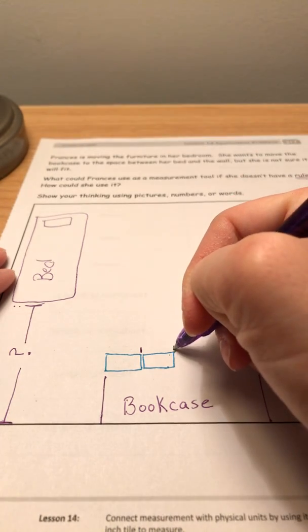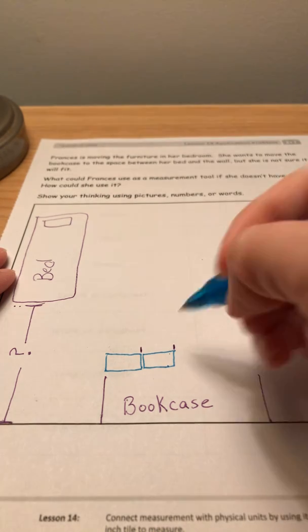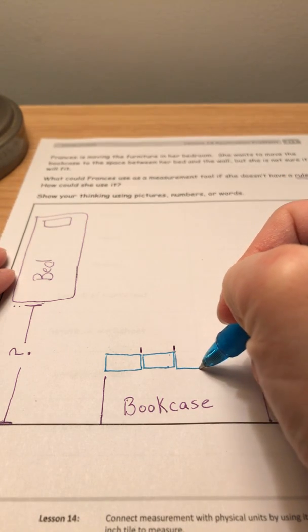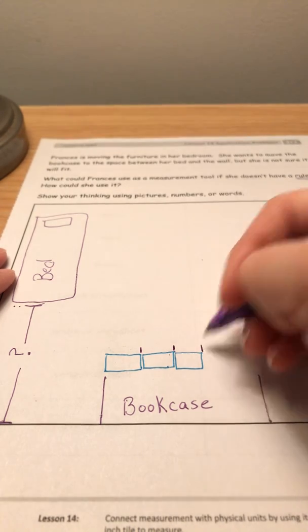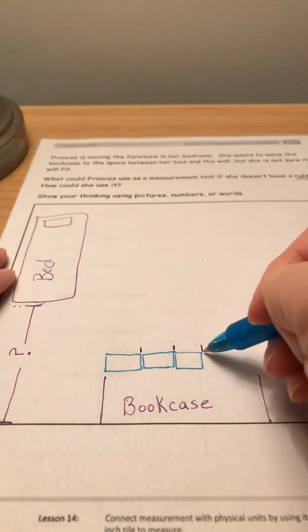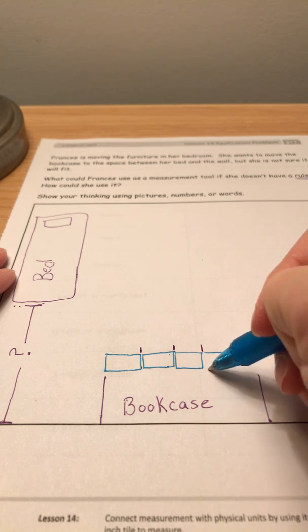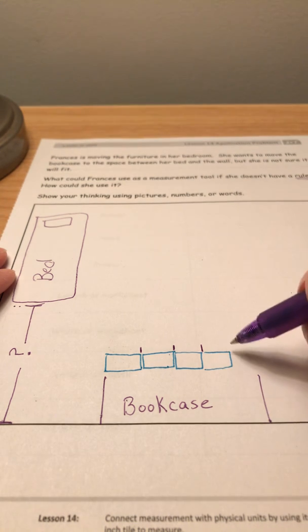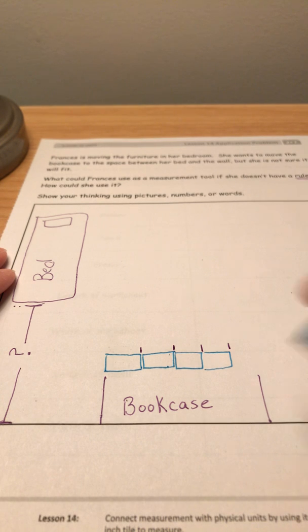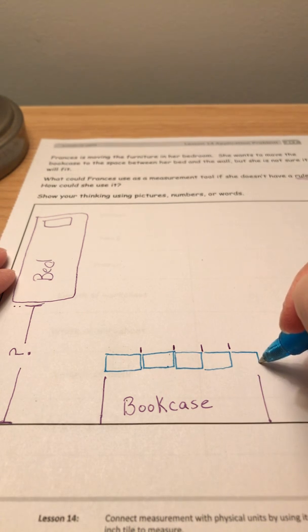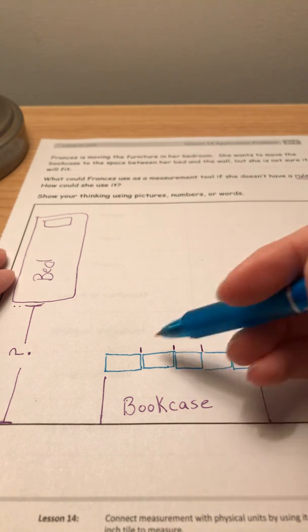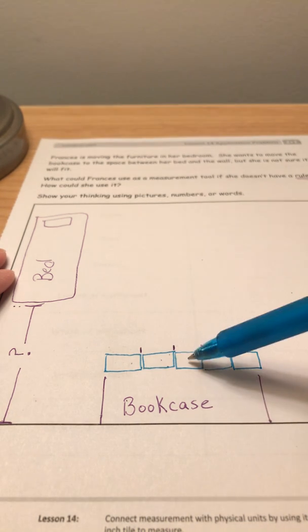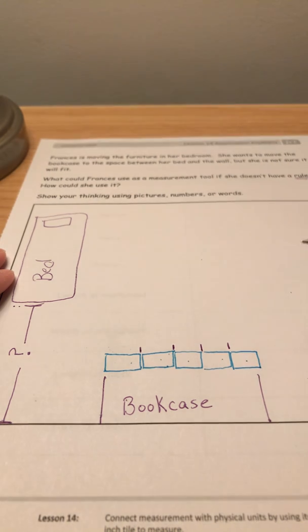She's going to mark where the book ends. She's going to pick it up, put it back, mark where it ends. She's going to pick it up, put it back again, mark where it ends. And one last time, she's going to put her book down. And then she's going to say, okay, this bookcase is about 1, 2, 3, 4, 5 books long.